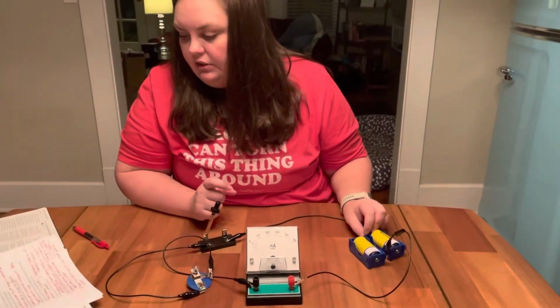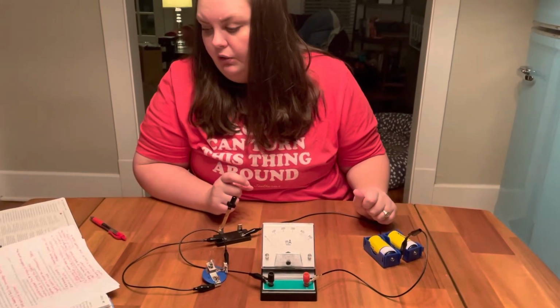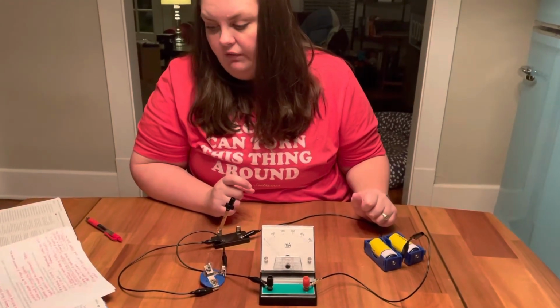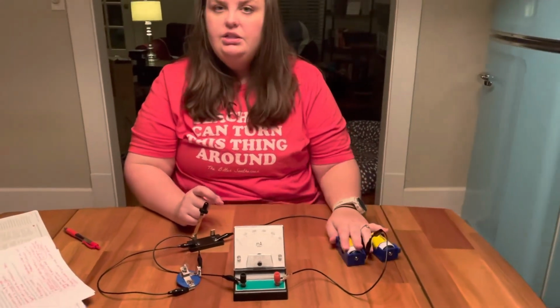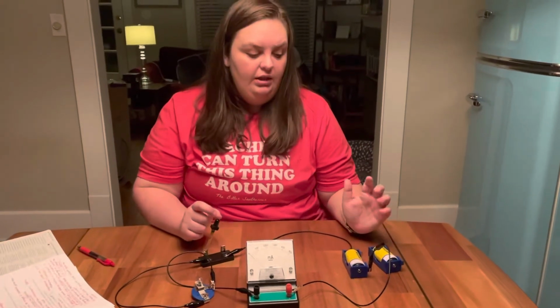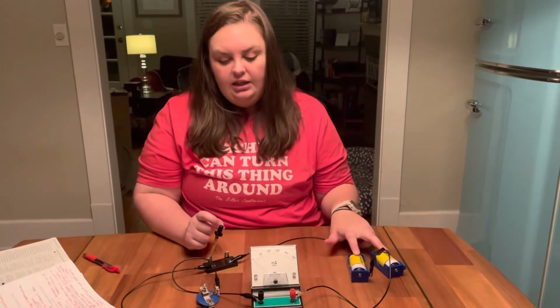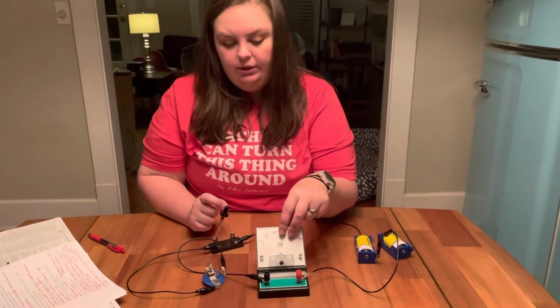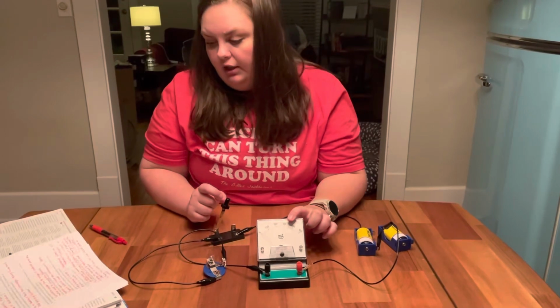Letter C says which variable will change as the independent variable to observe how it affects the other variable, which is the dependent variable. So the independent variable, again, is the one that the experimenter is changing. So I'm changing the number of batteries. And then again, the dependent variable is the variable we measure. And so we're going to measure it using the ammeter.